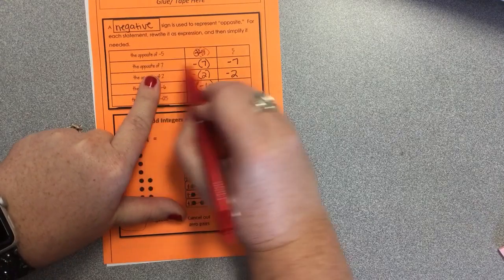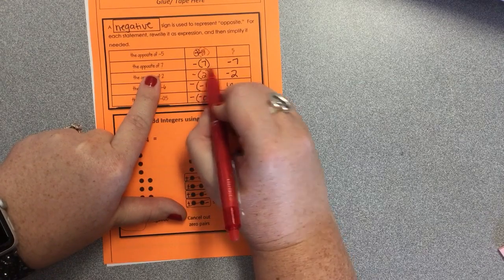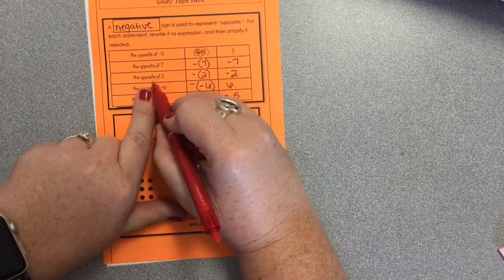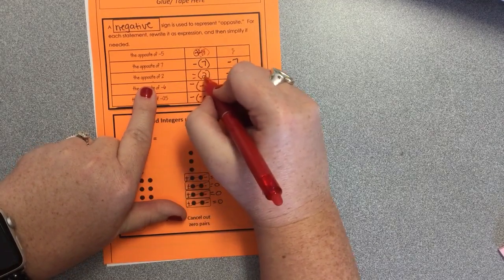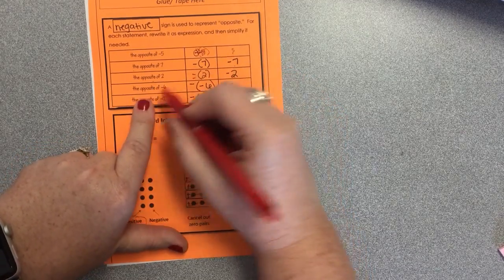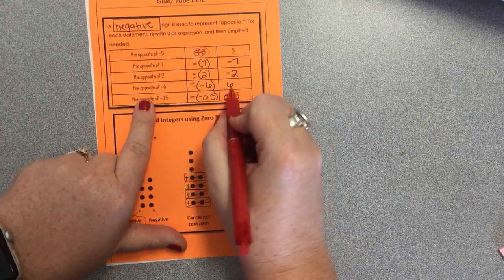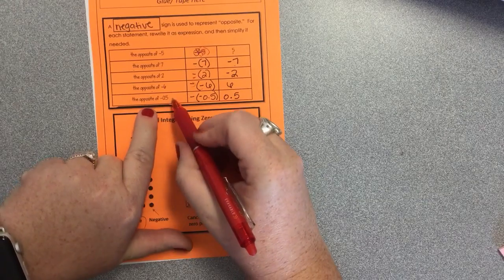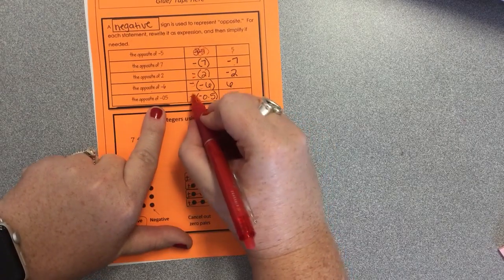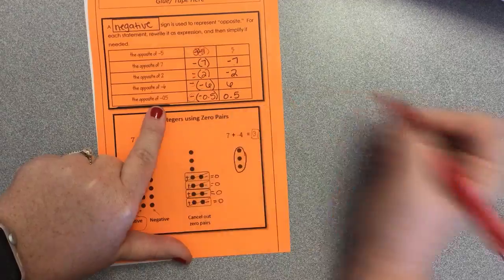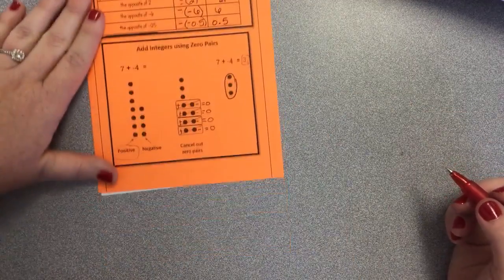The opposite of 7 is -7. The opposite of 2 is -2. The opposite of -6 is +6. The opposite of -5/10 is +5/10.